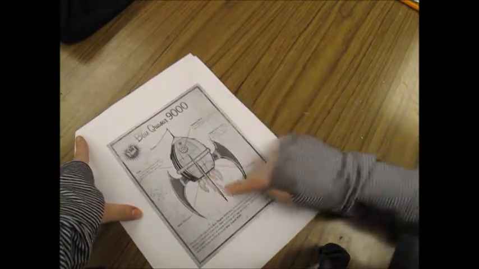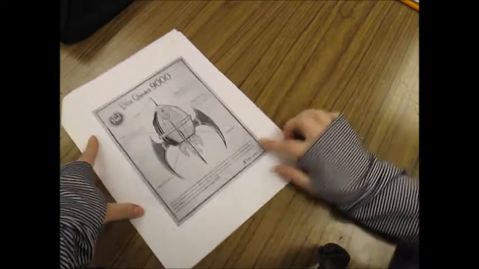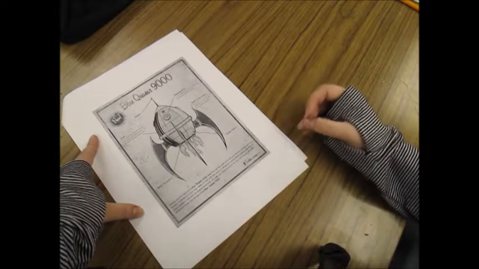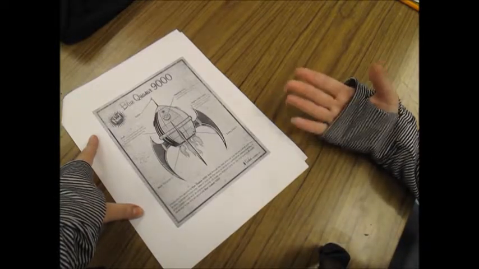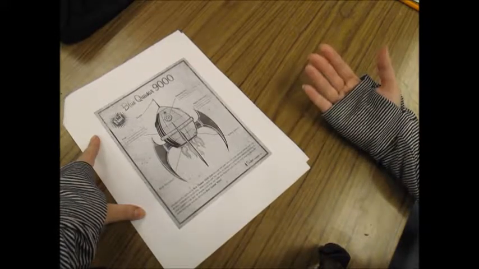Remember that in addition to drawing your spaceship, you need to come up with a name and an advertisement with at least 3 features that make your spaceship unique, something that other people would want to buy over any other spaceship that's out there.